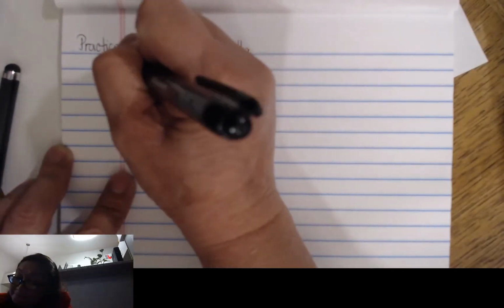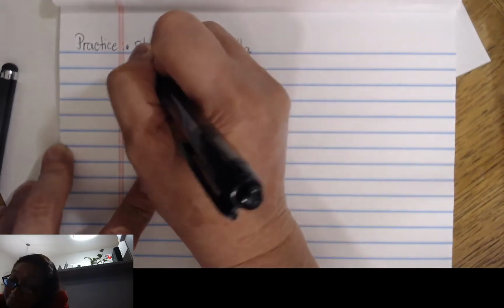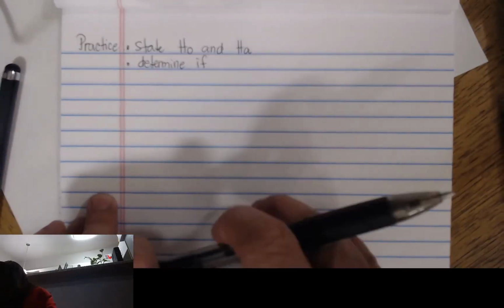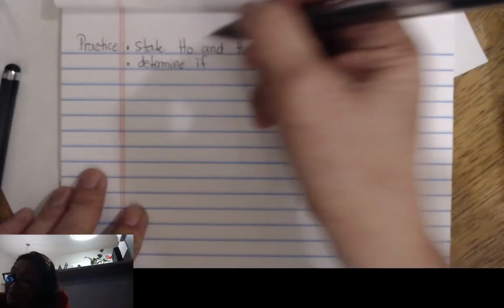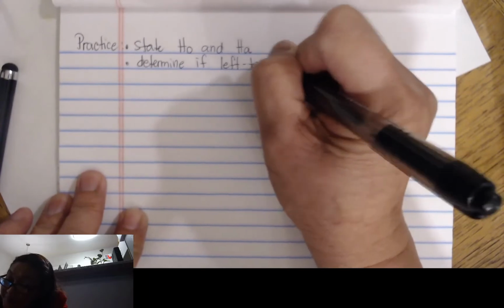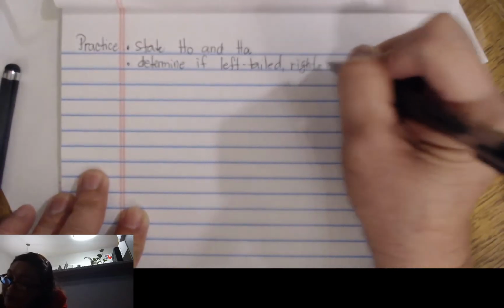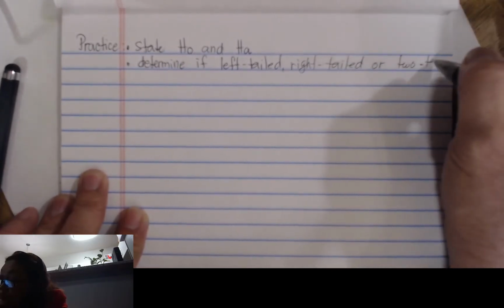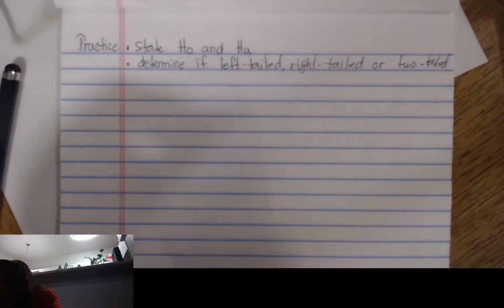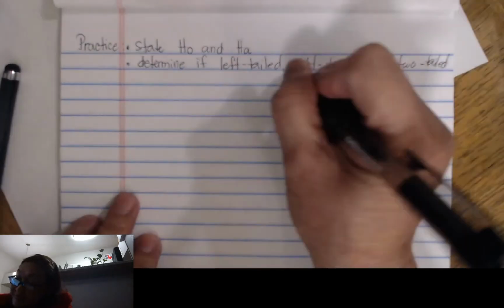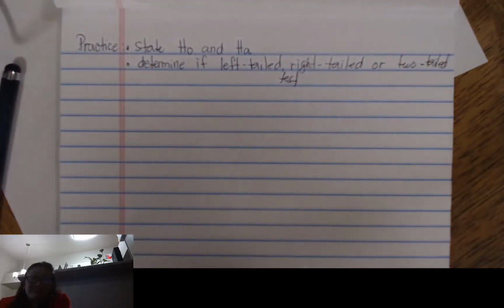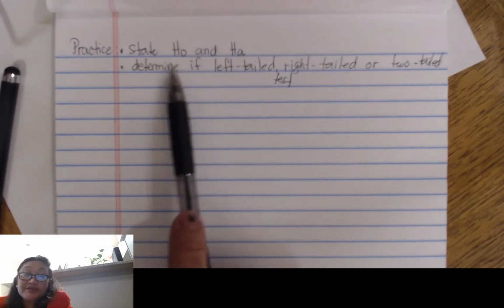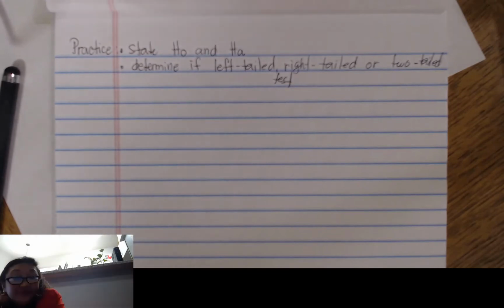And then the next thing we need to do is determine if it's a left-tailed, right-tailed, or two-tailed test. For this practice, we do two things.